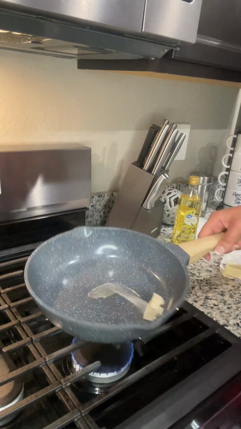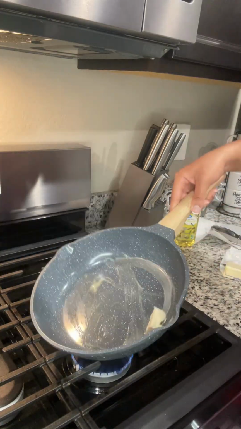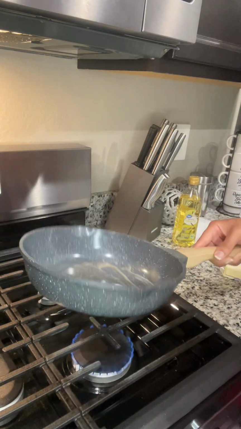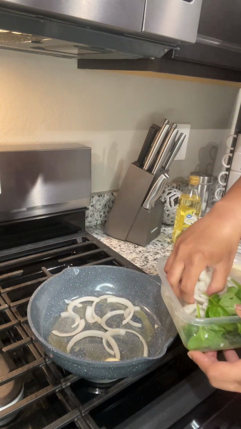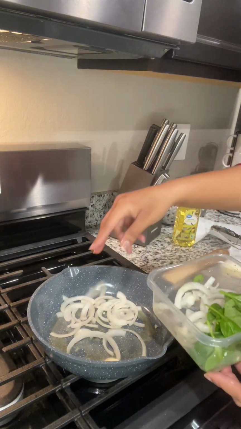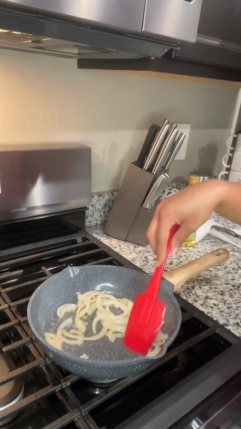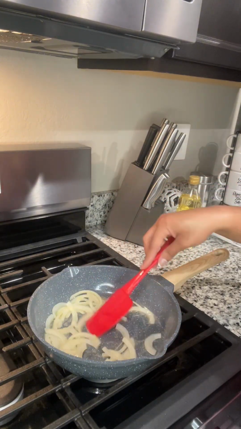I'm adding butter into the pan so I can cook them evenly and enhance their flavor. As water evaporates from the onions, their amino acids and carbohydrates are concentrated and bond together, producing a brown coloration. This process is called the Maillard reaction.